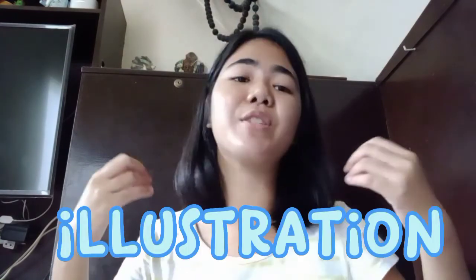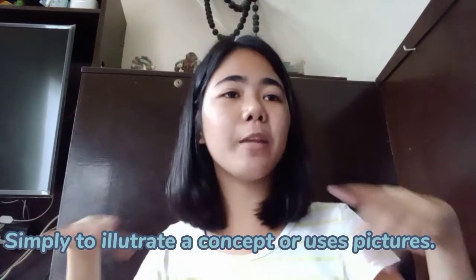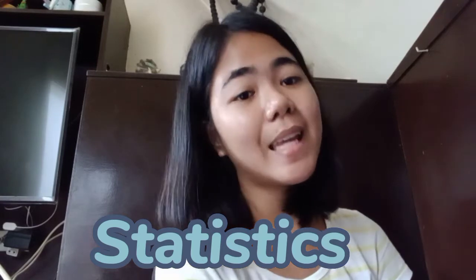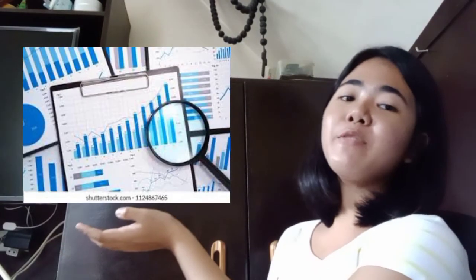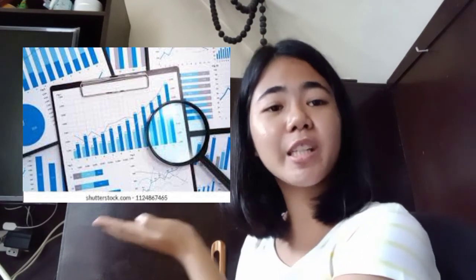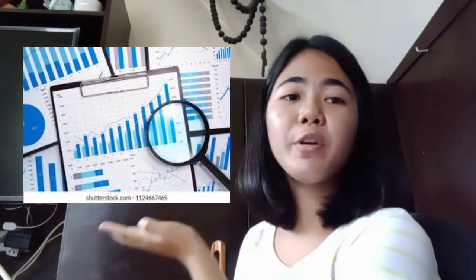The sixth and last technique in expanding definition that I will share to you is illustration. Illustrations are pictures in books, magazines, on our phone, or in Google, where we can see the process of illustrating or picturing something. Let's use the word statistics as an example. The image you are seeing is statistics, which deals with graphs and information for us to be able to collect data.